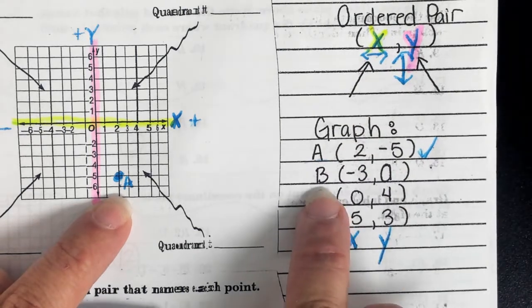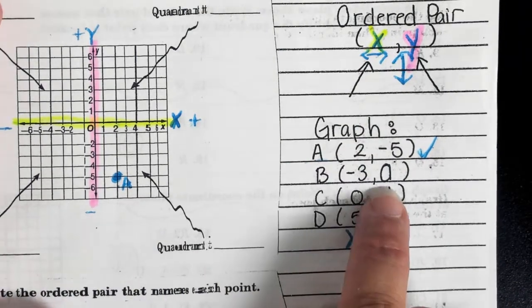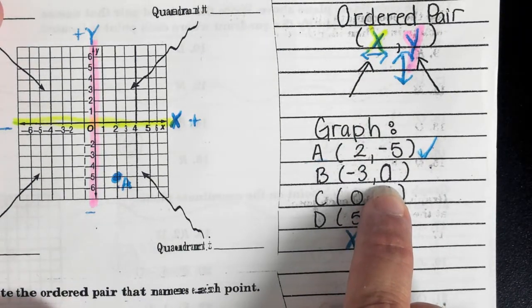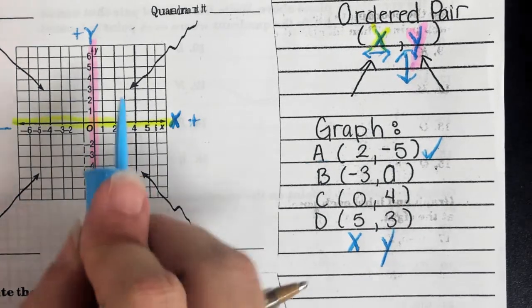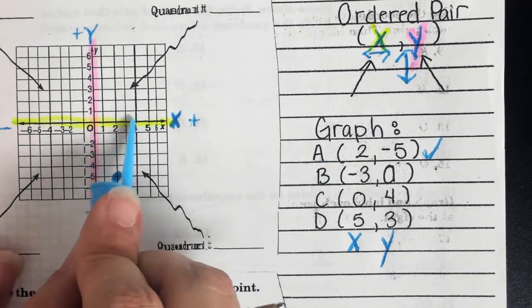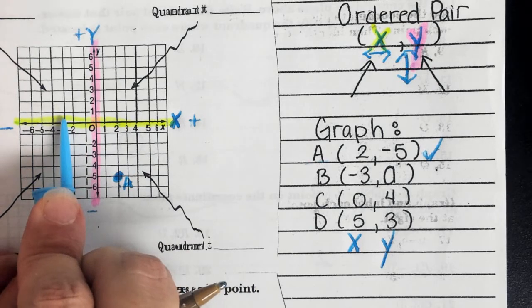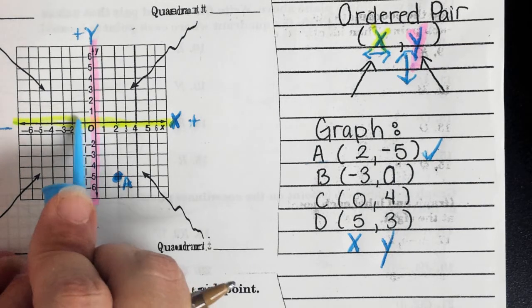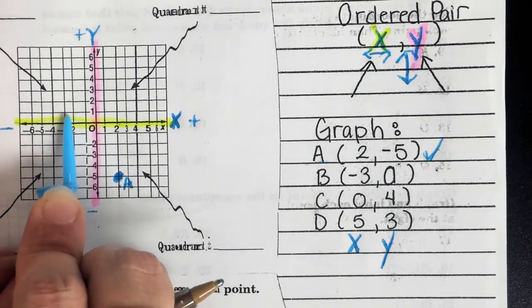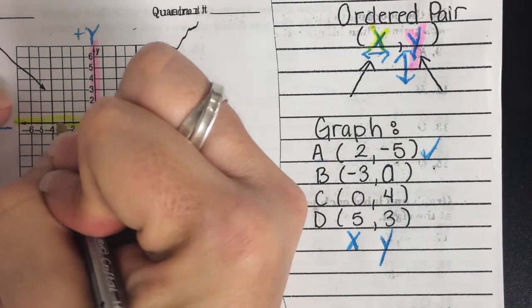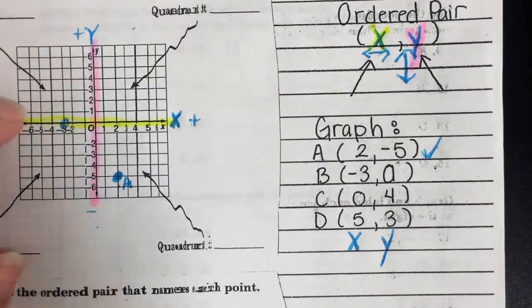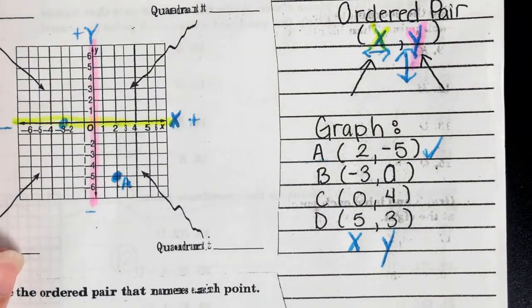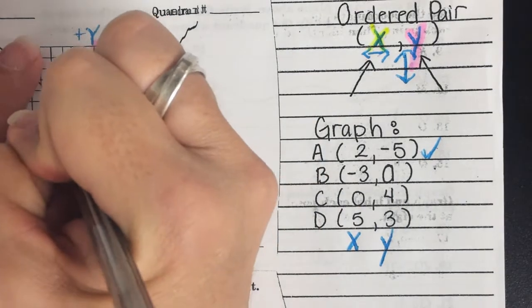The next one, B, negative 3 and 0. I know it looks weird, but it's a 0. Okay. Negative 3, I've got to go across to negative 3. 0 is nowhere. It's right there, right? It is on the line. That means I can't go up or down. I am just stuck putting it right there. It is on the x-axis because we can't go up or down.